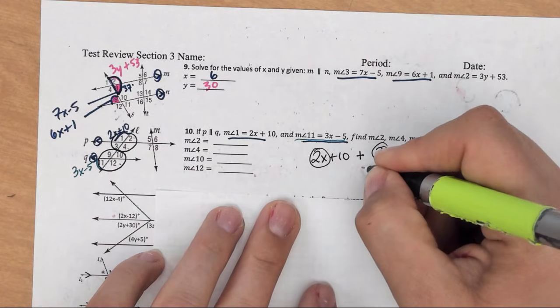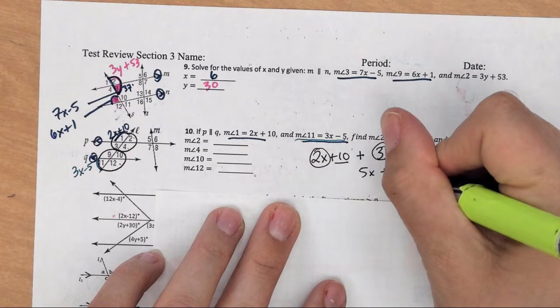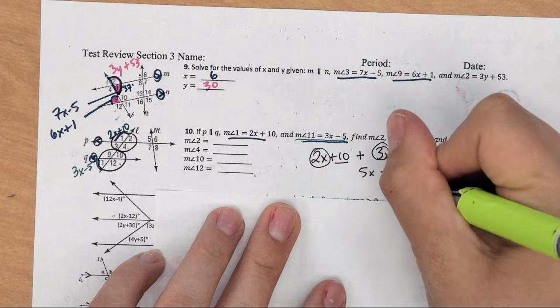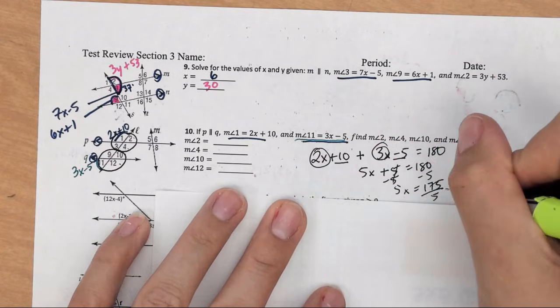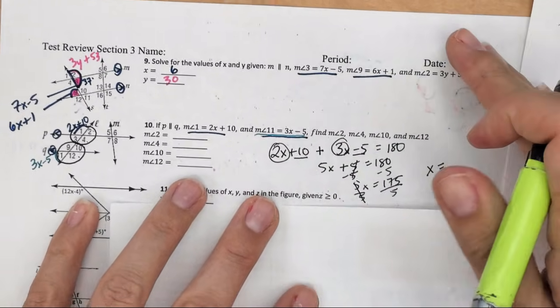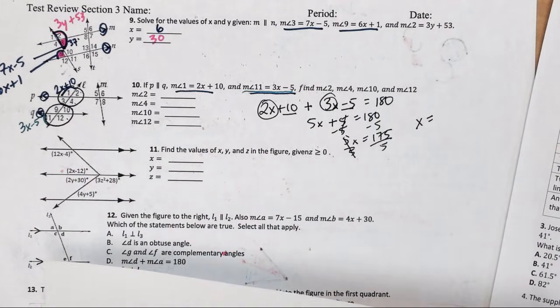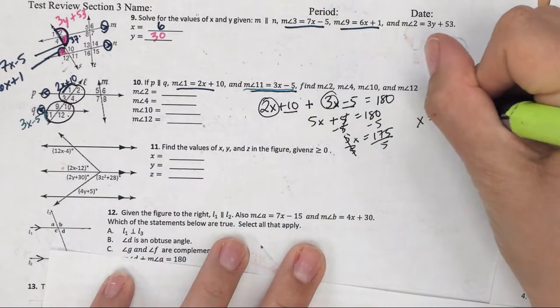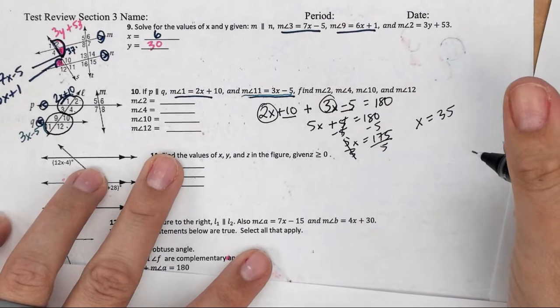Combine like terms. 10 minus 5 is positive 5. Subtract 5. Divide by 5. I'm going to do some old school division, and you should get x to be 6. Nope, I lied. Just kidding. X is 35. Which is helpful, it's just not the full answer yet, right?